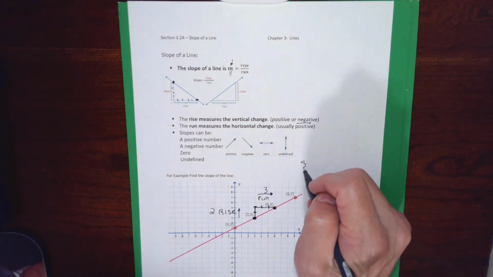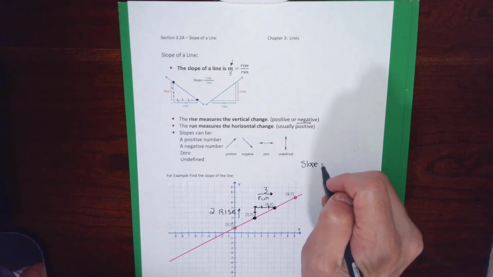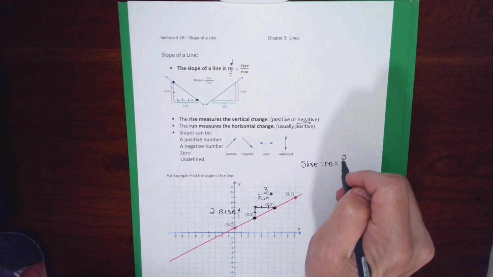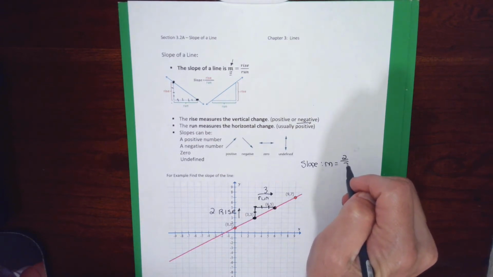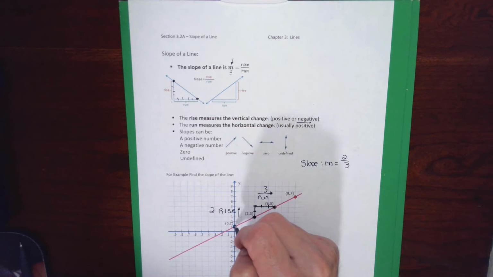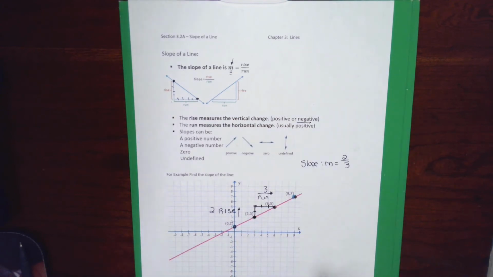For this particular line that I drew for these 2 points, the slope, which I'll denote with the letter M, is rise over run. The rise is 2. The run is 3. Turns out it wouldn't matter if I picked this point and this point. The slope is going to be the same regardless of the points that I pick.